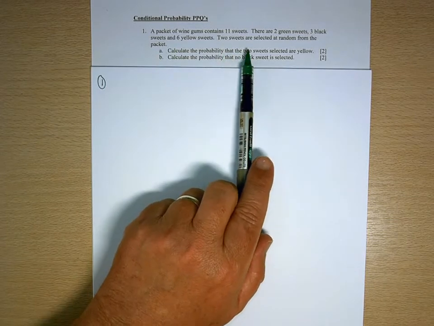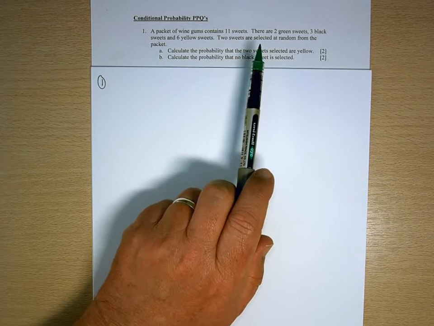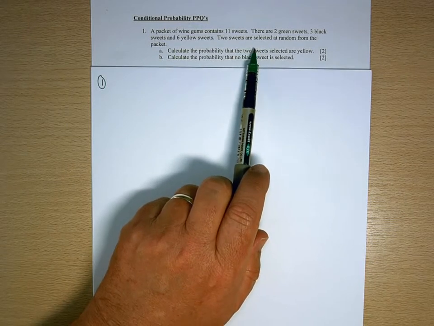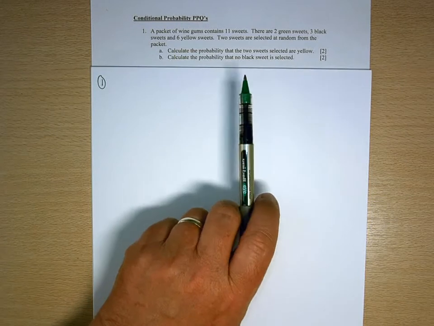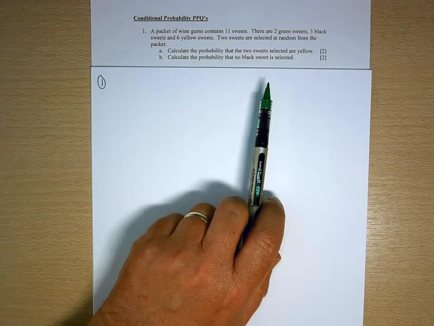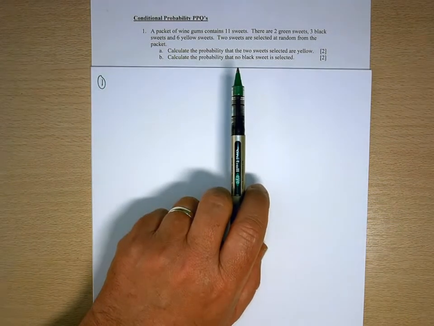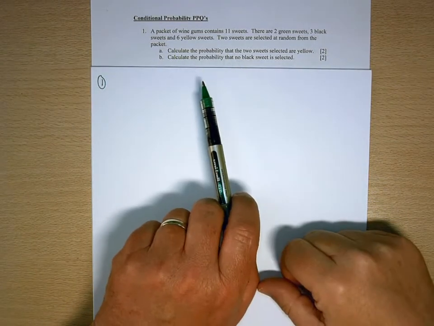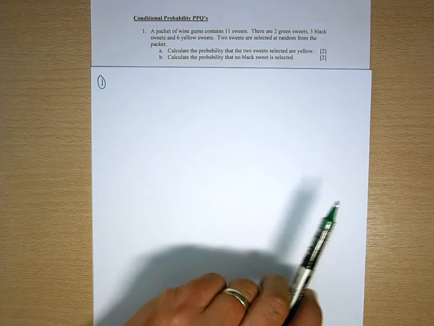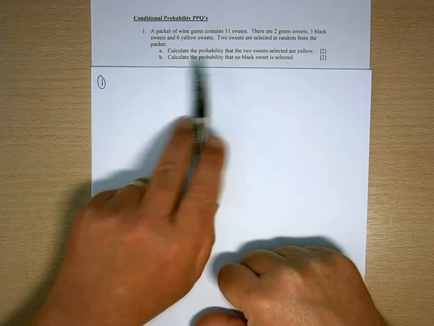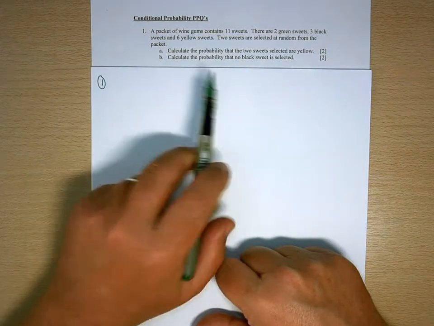The difference this time is that 2 sweets are selected, and the fact that the second one will depend on what the first one was will change the probability. With the other probability tree questions, 1 sweet would have been selected and then replaced. So the probabilities for the second one would be exactly the same as for the first. So let's see how this shapes up as a diagram.